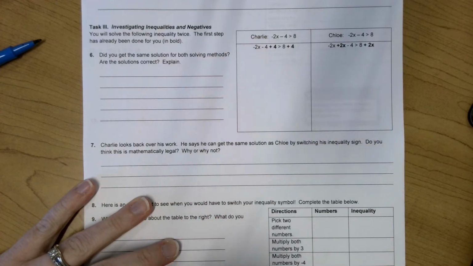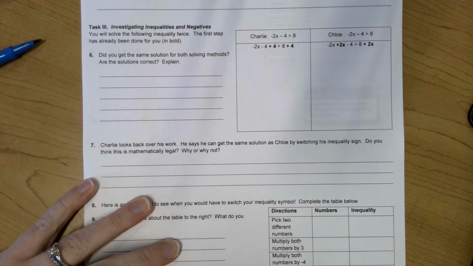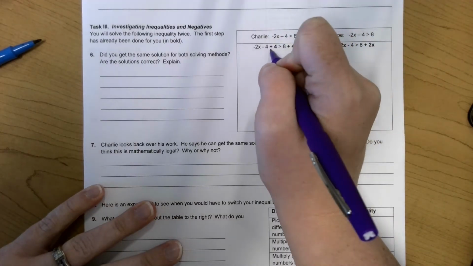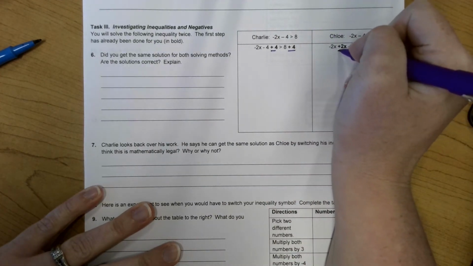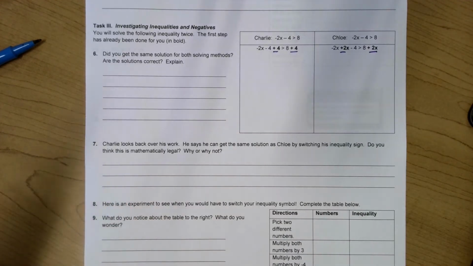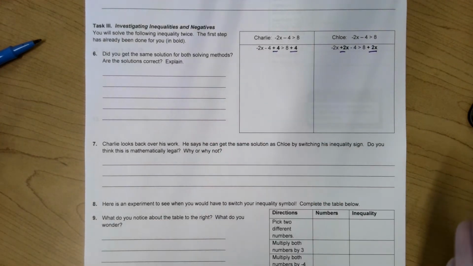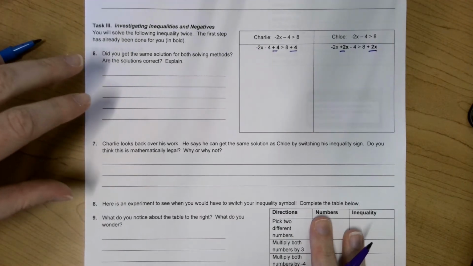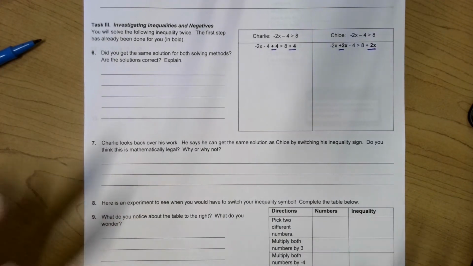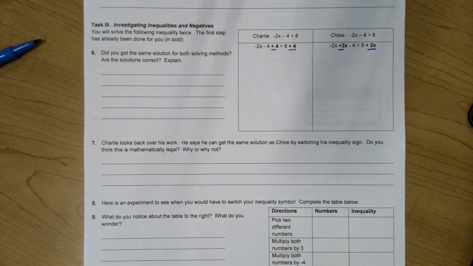So Charlie and Chloe are both solving the same inequality. Charlie is adding 4 to both sides, while Chloe is adding 2x to each side. So I want you to pick up where they left off. You're going to solve the same inequality twice, but in 2 different ways. You're going to solve it the way Charlie started it, and the way Chloe started it. And then after you solve, I need you to answer 6 and 7. Go ahead, pause the video, and give yourself a few minutes to work it.